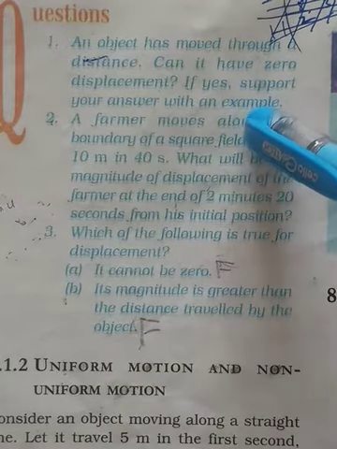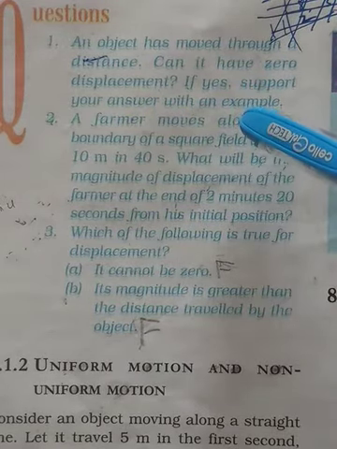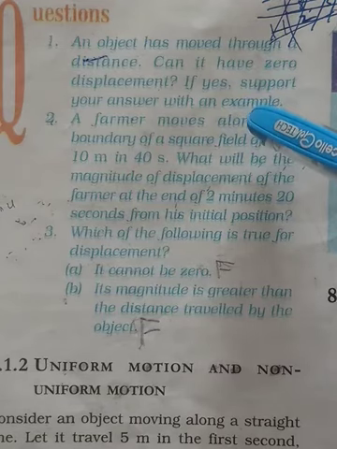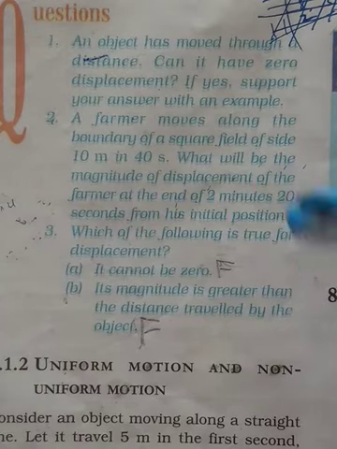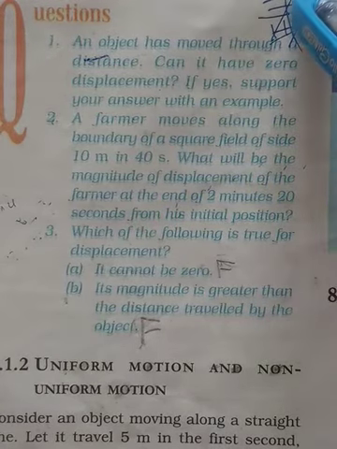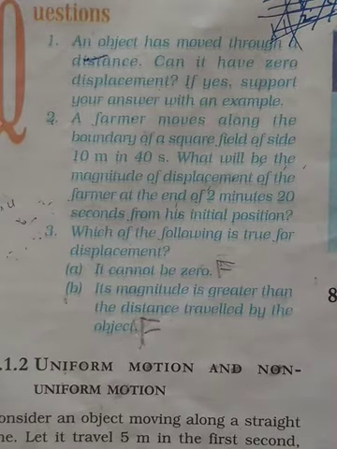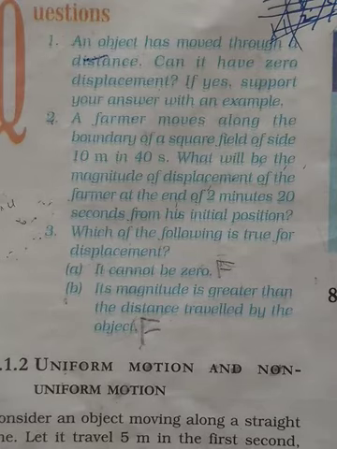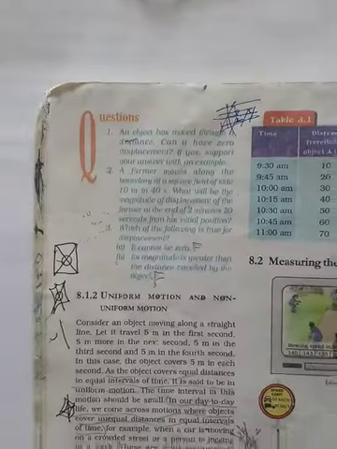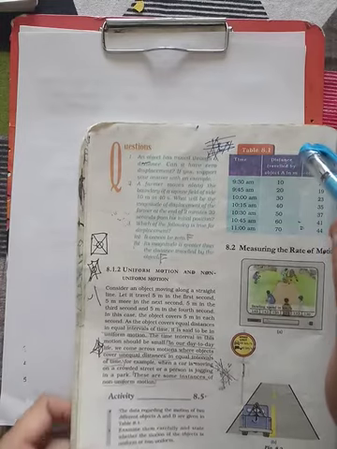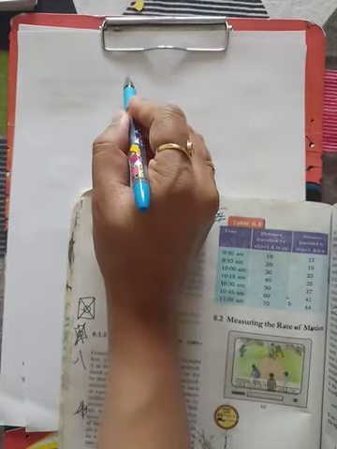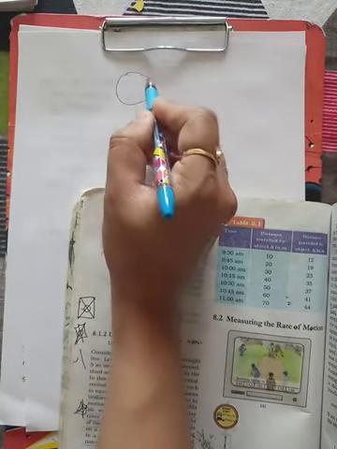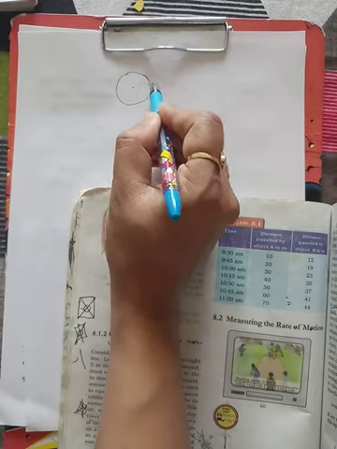And what is the example I can give? What kind of example we can give to support this answer? One kind of example is if the object is moving in a circular motion. Let's say this is a circle and the object is over here.